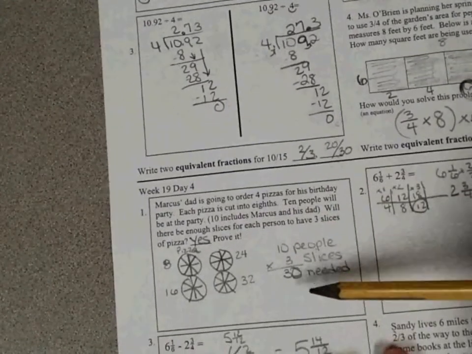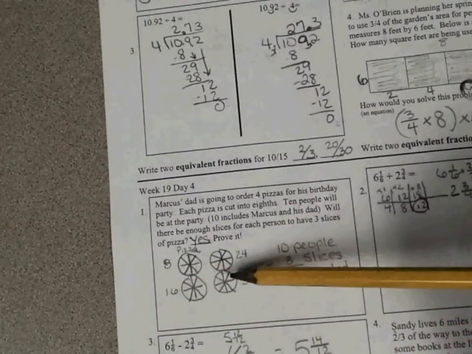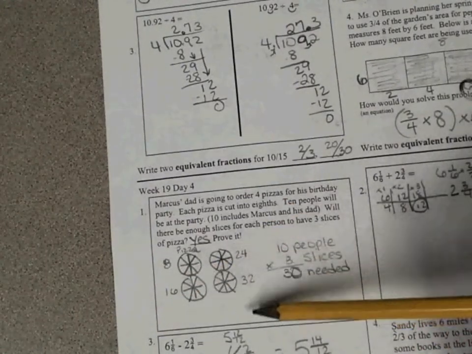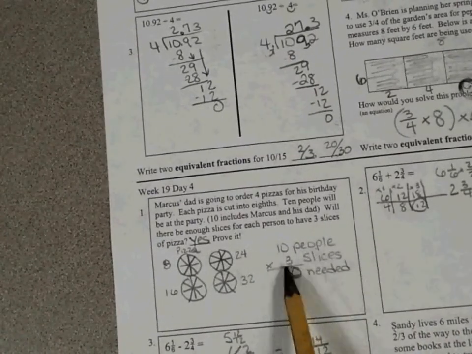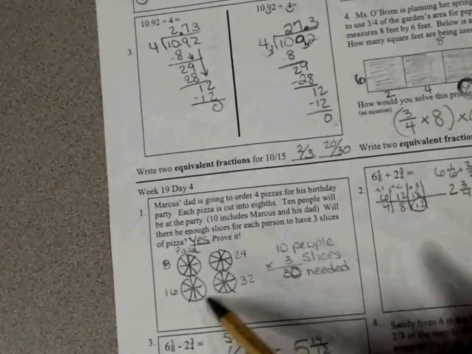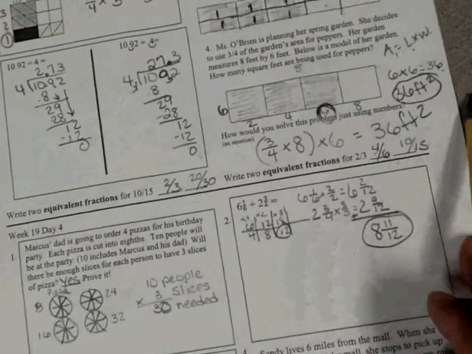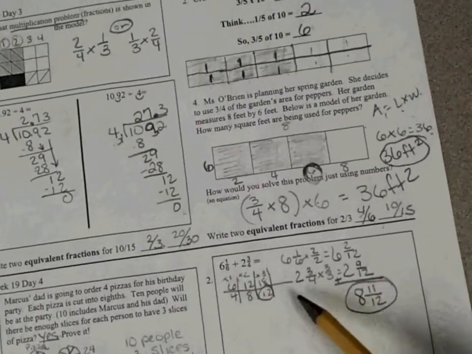Well, if I have 10 people times 3, then that means I need 30 slices of pizza. So I made 4 pizzas, split each one into 8, and that gave me 32 slices. So will there be enough for each person to have 3? Yes, there will be. And I proved it with my model.